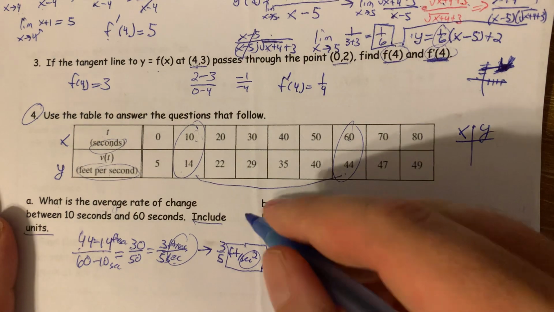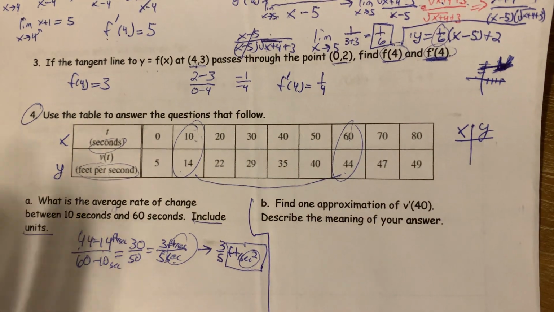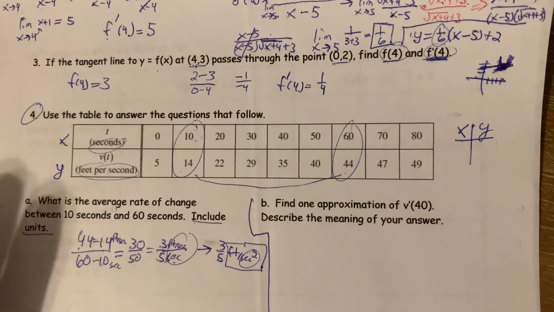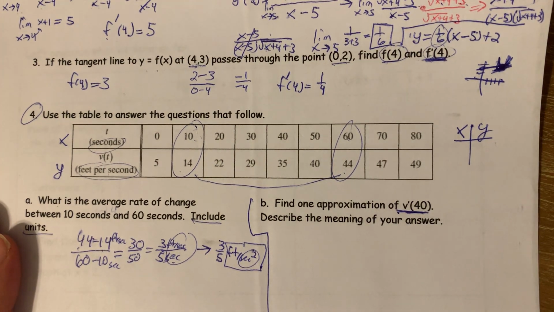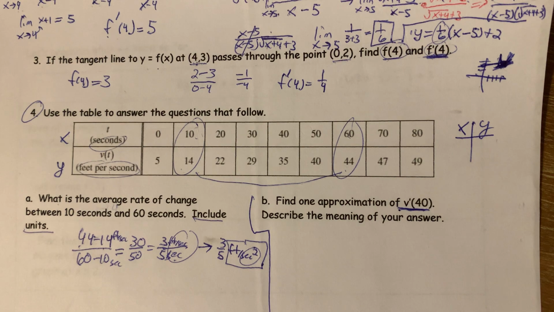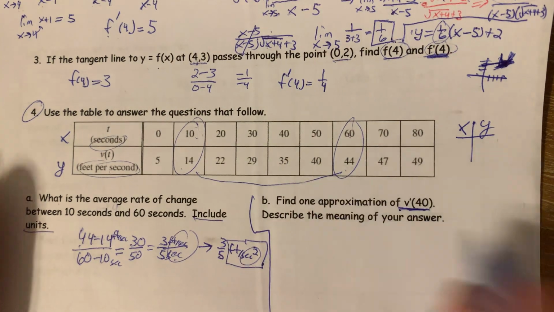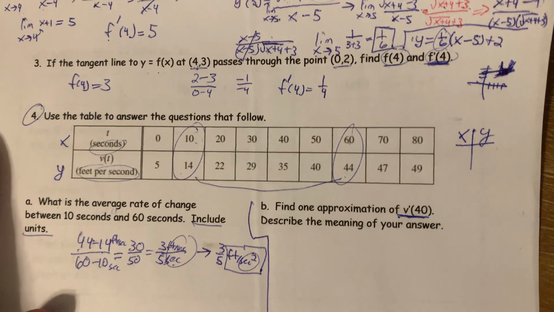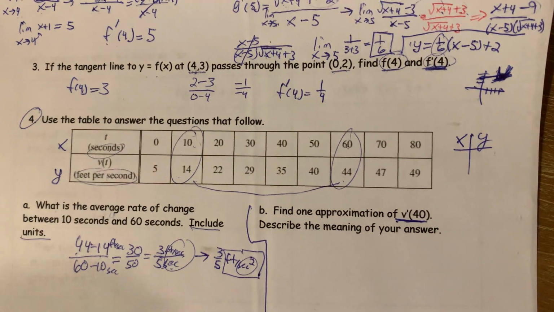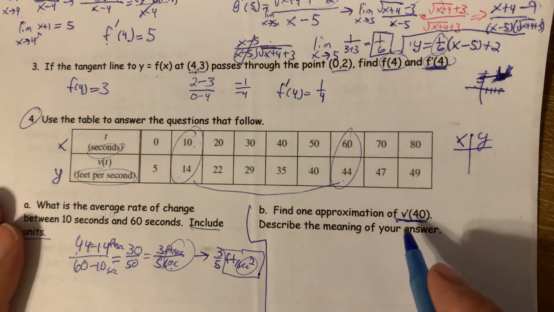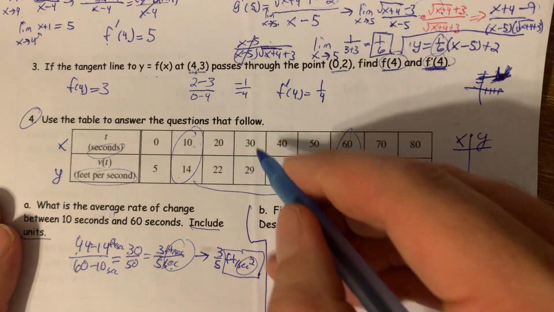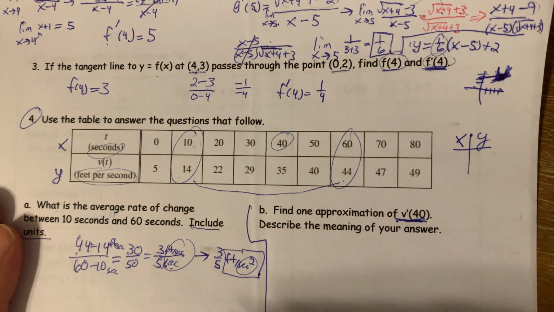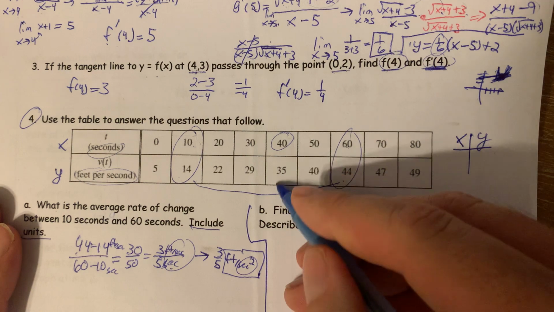Let's see what's going on. Okay, now getting into the beginnings of calculus. What is one approximation of v prime of 40? So we don't have a curve here. Instead, they just gave us some data, and we want to find the slope of the tangent line, the instantaneous rate of change at t equals 40. So what is the rate of change here?